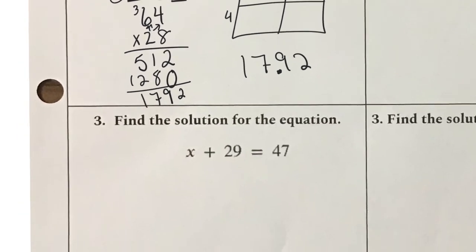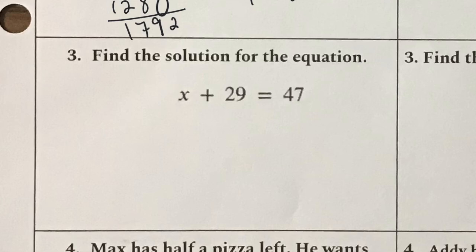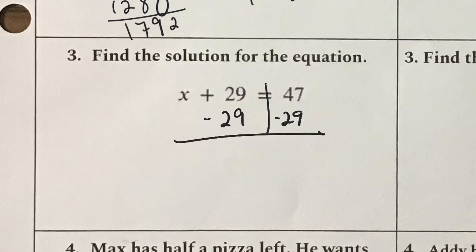Okay, now let's take a look at number 3. So number 3 is solving the equations. So remember, when we solve, we are just going to do the inverse or the opposite to undo the problem. 29 minus 29 cancels out. We have x equals, and then 47 minus 29.